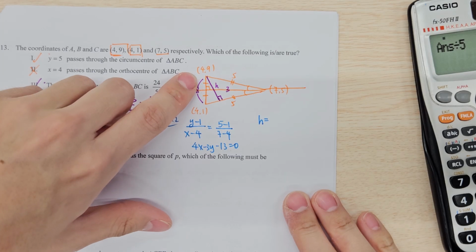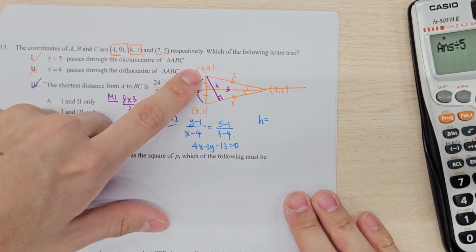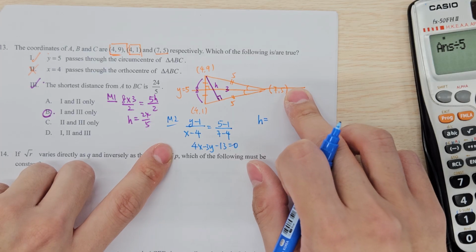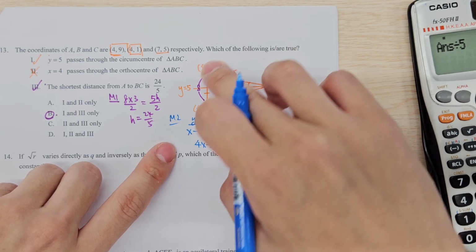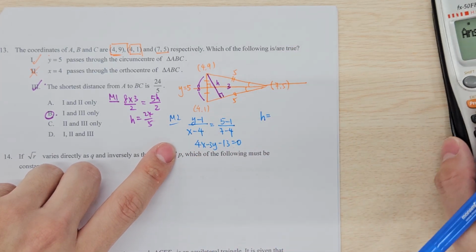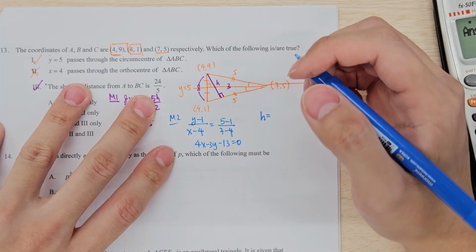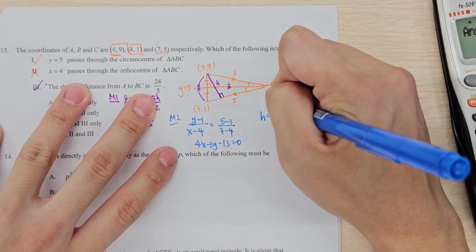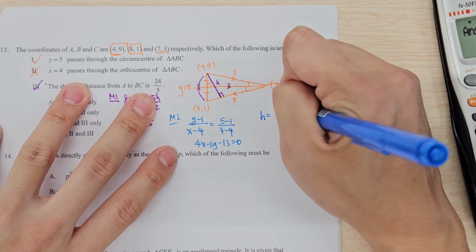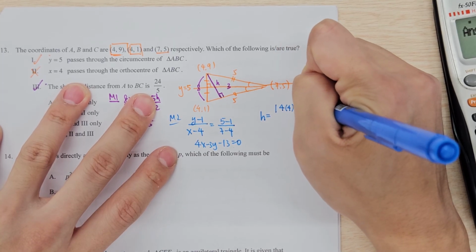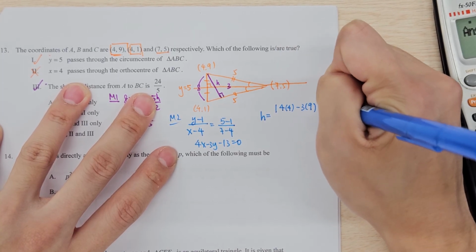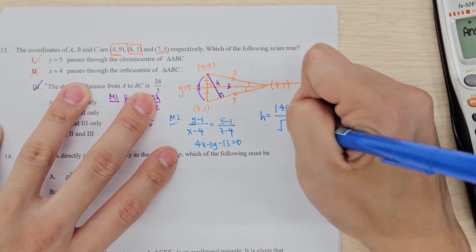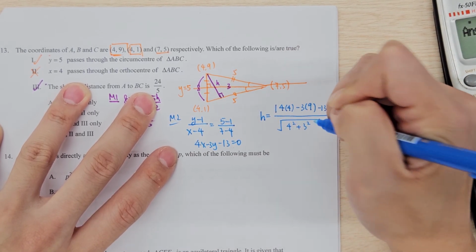Because this time it is the distance from point A to BC, we are finding the distance between a point and a line. So we can use an out-of-syllabus formula: absolute value of 4 times 4 minus 3 times 9 minus 13, divided by square root of 4 squared plus 3 squared.